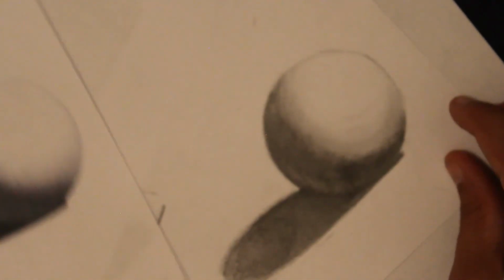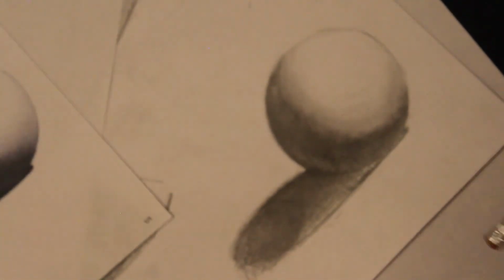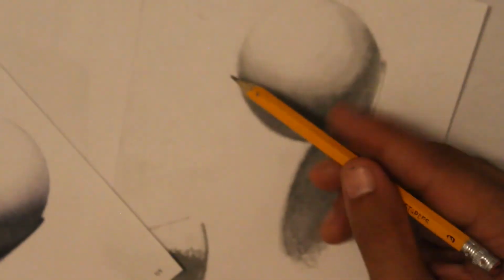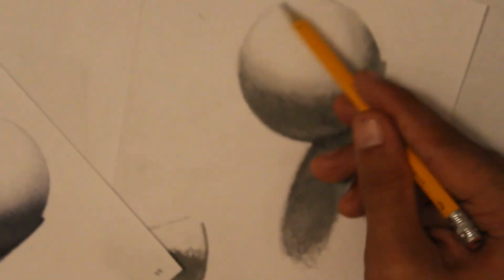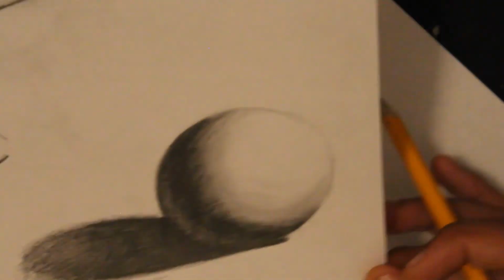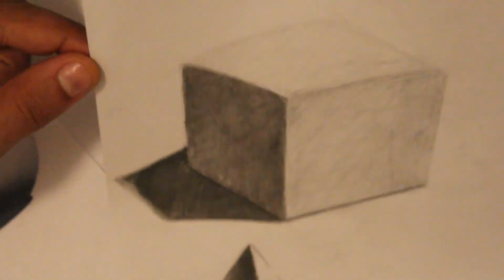And I think that's it. That's it for the sphere. Make sure that you have your highlight. I would actually even just dissipate this line a bit more. You have your sphere, your cone, and your cube.